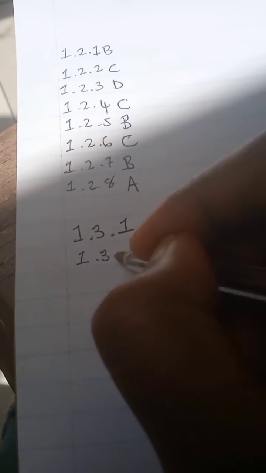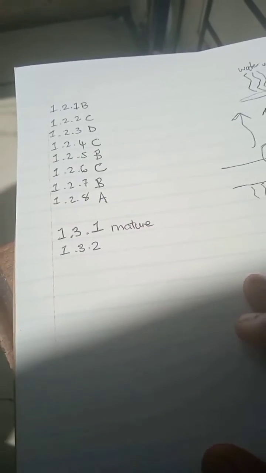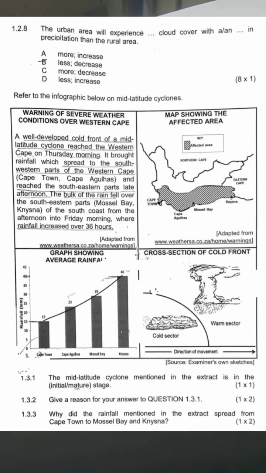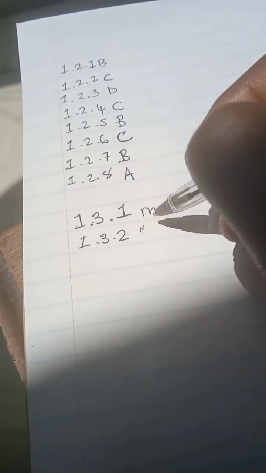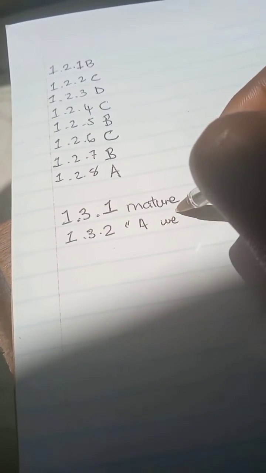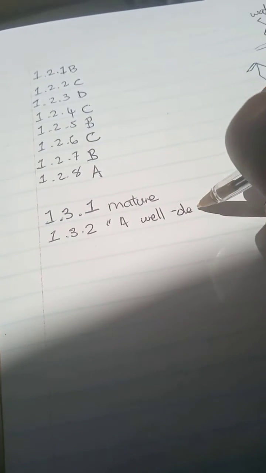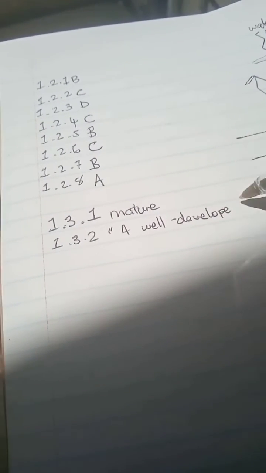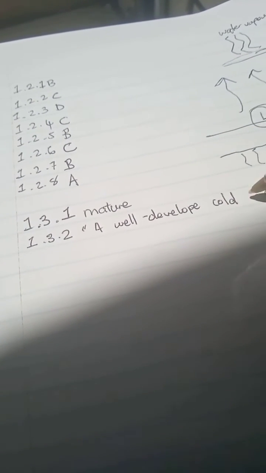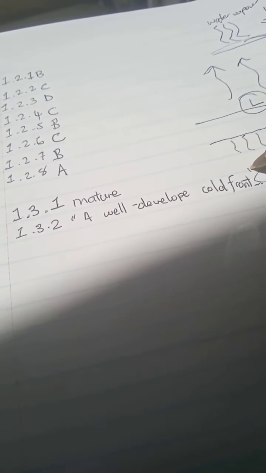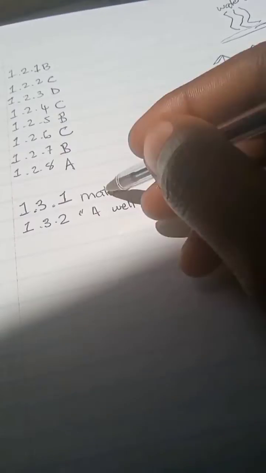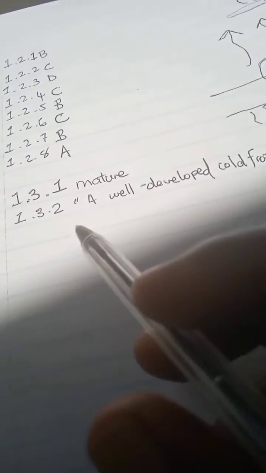Then 1.3.2. Sorry about that, the lighting. So 1.3.2, give a reason for your answer. So you can just quote there, a well-developed cold front. So at which stage do you have a well-developed cold front? It is only in the mature stage.